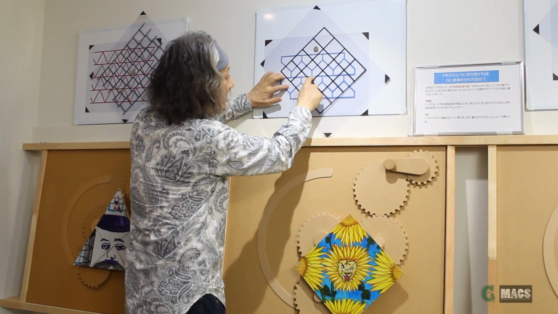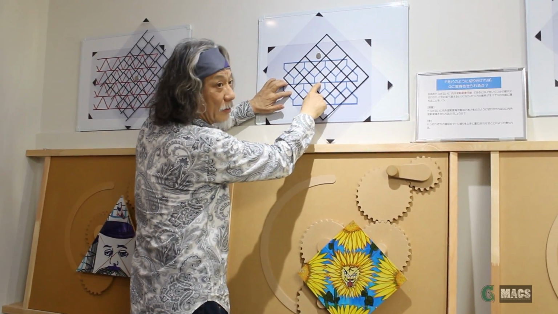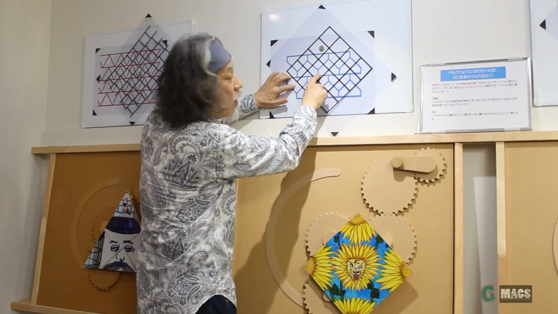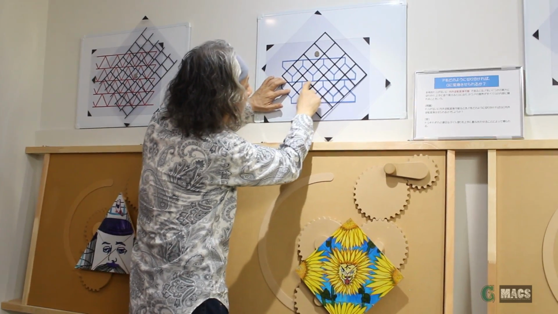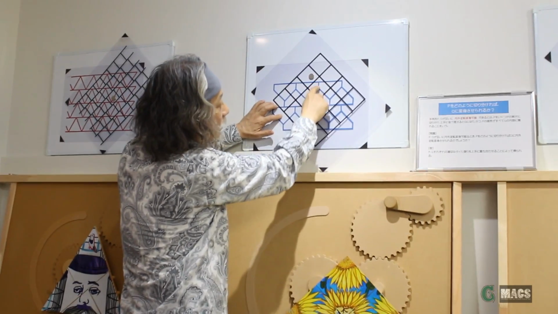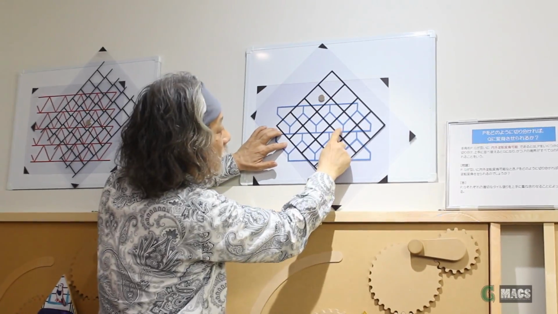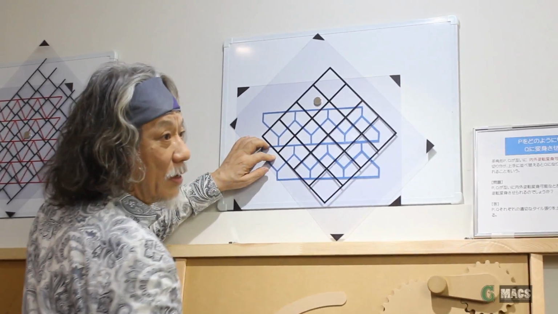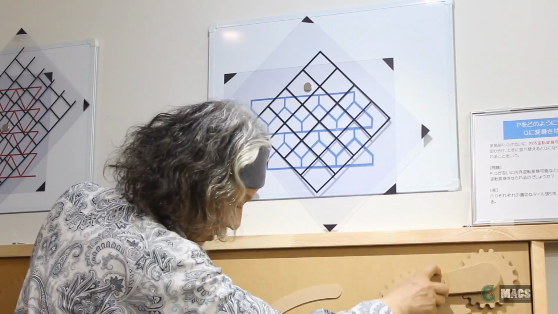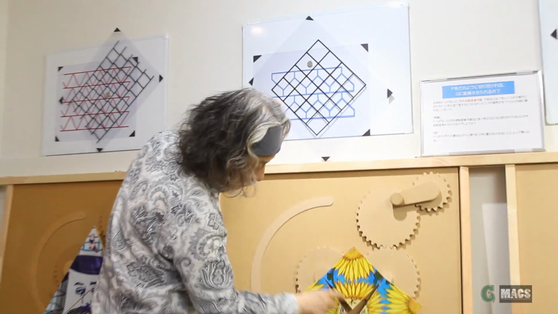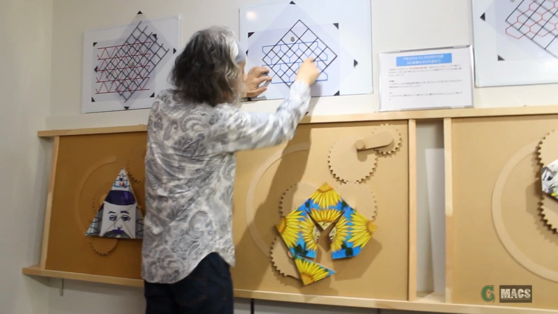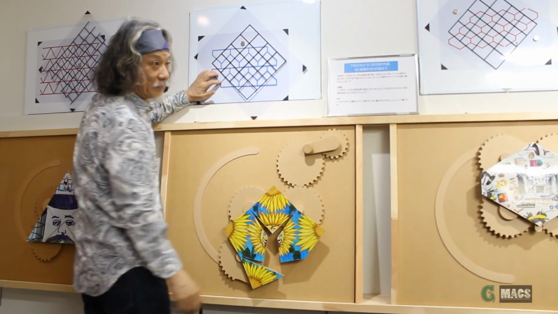This is the pattern inside. Okay, it looks like a capital Y on this bar. This is upside down, but the same. So if you cut here like this, according to this one, this will be the guide for how to cut.